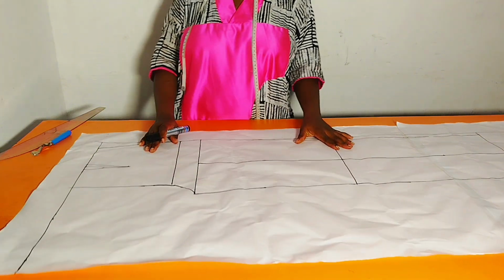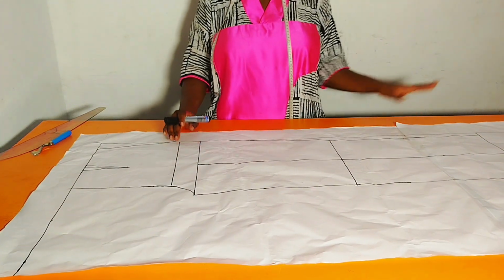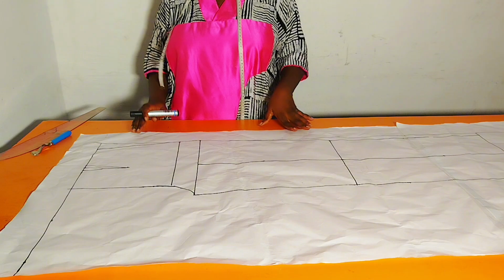So this is the front pattern alone, separated from the front and back pattern that I illustrated earlier.